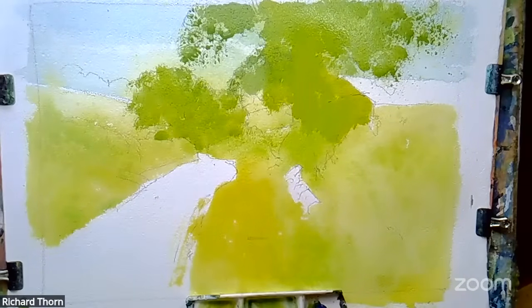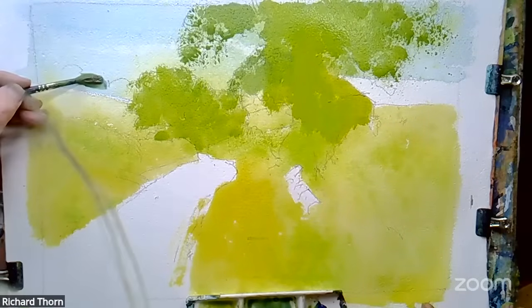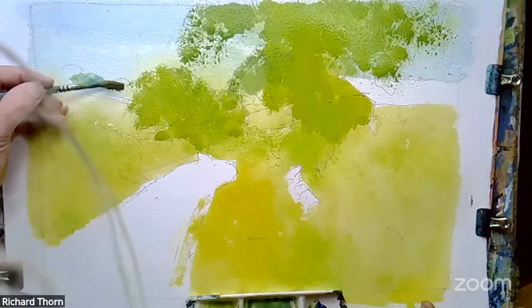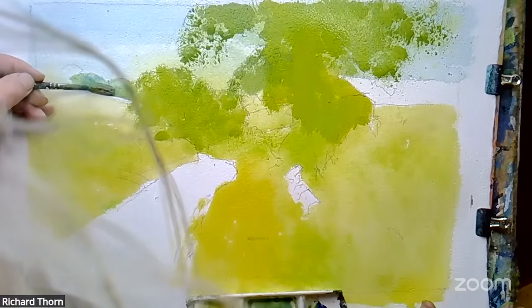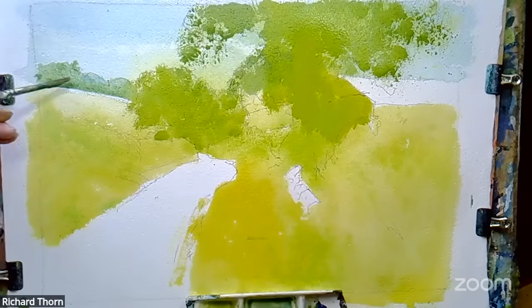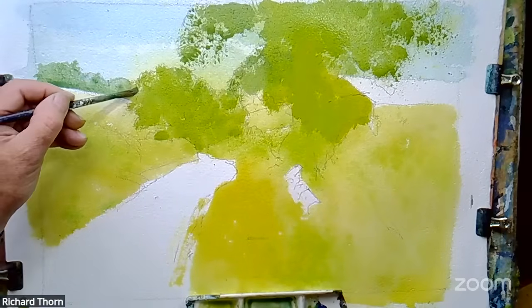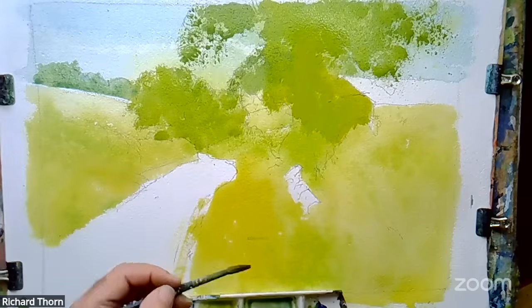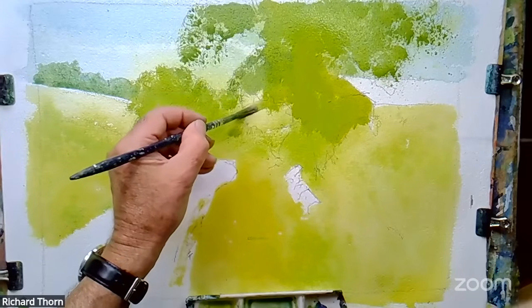Now I'm going to use the same colour with a tiny bit of cerulean blue to paint in these trees in the background. I want them to recede, so that's why I'll put the blue in. Okay, and there too, in the fields.